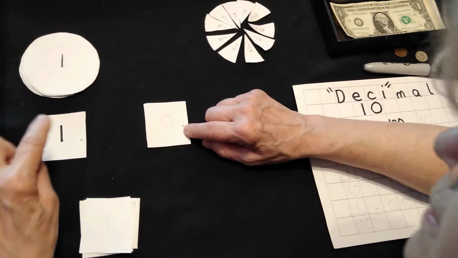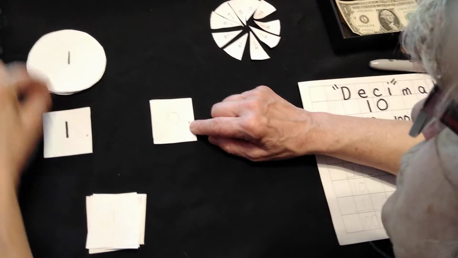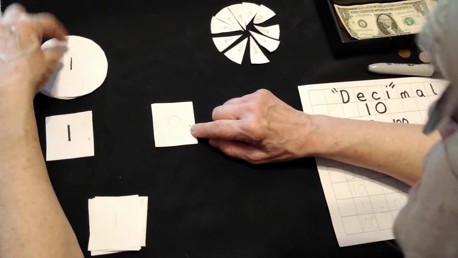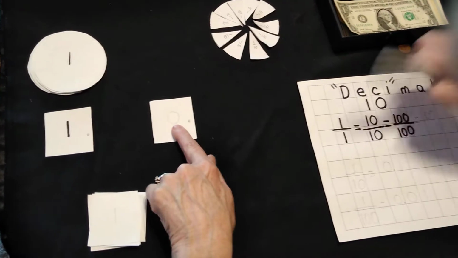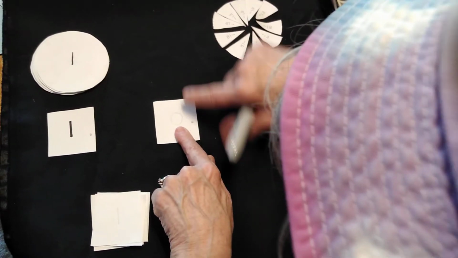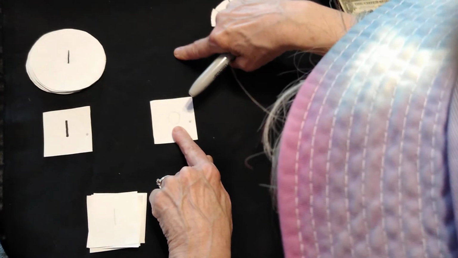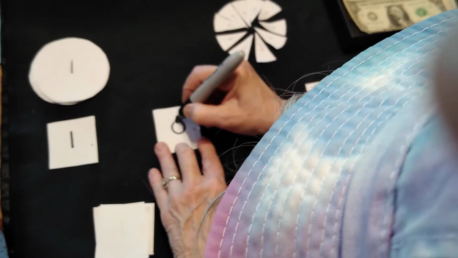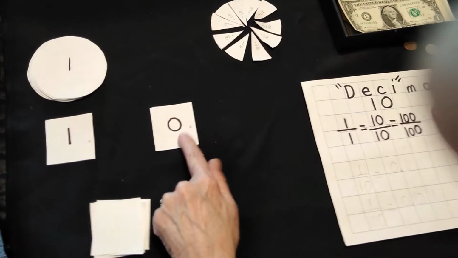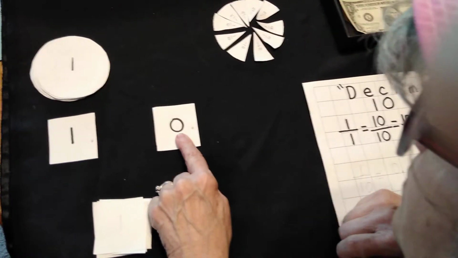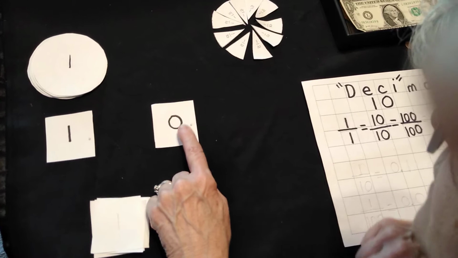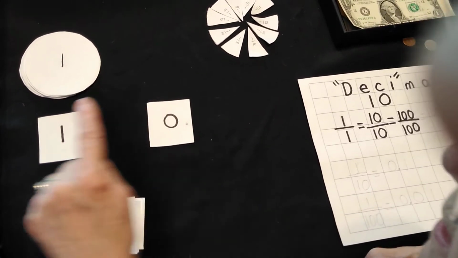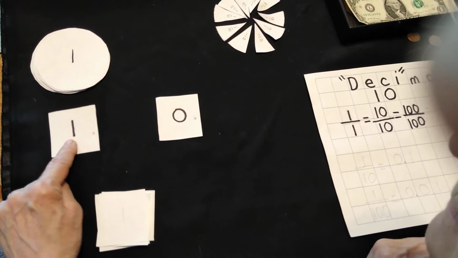Right now, this 1 means one group of 10. So here I'm going to record the number of units, ones I have, 0. Here is the value of the 0. It signals to me that there are 0 units and 1 ten.